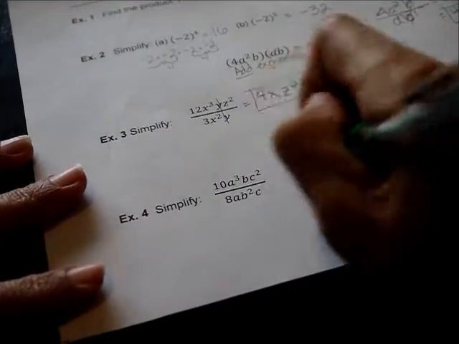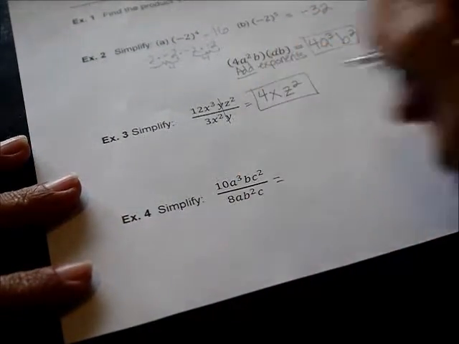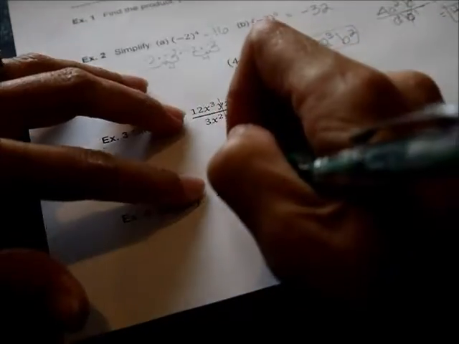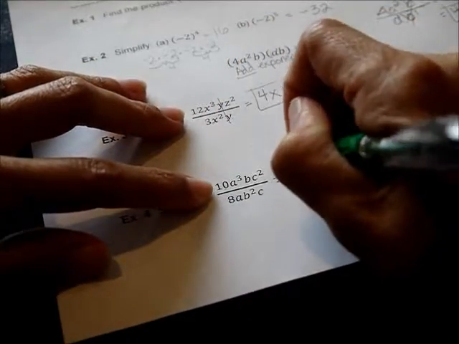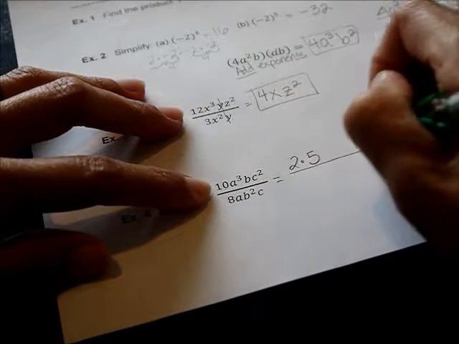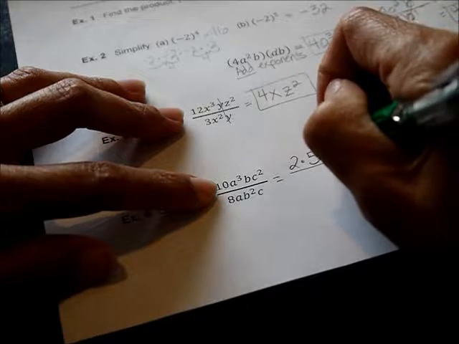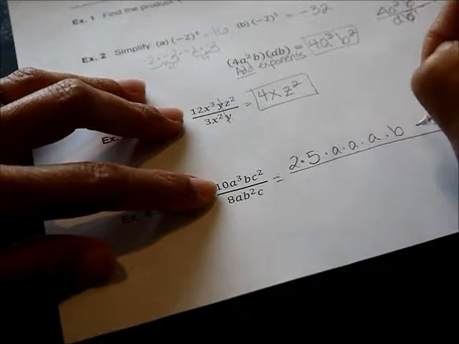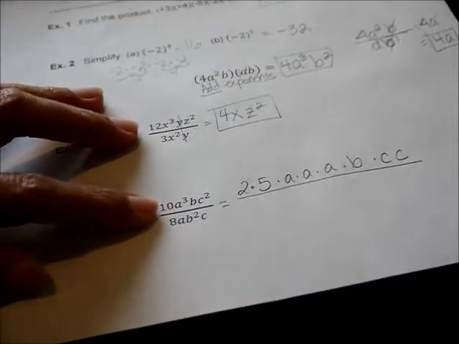We're going to expand these guys. We're going to expand the top and the bottom. If we expand the top, we could even do the prime factorization. That means 2 times 5, right? 10 is 2 times 5. That's the prime factorization. And then we have 3 a's, we have a b, and we have 2 c's.